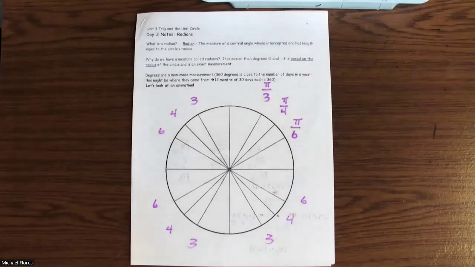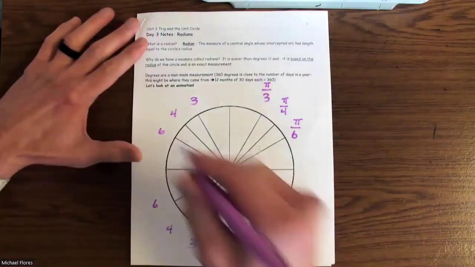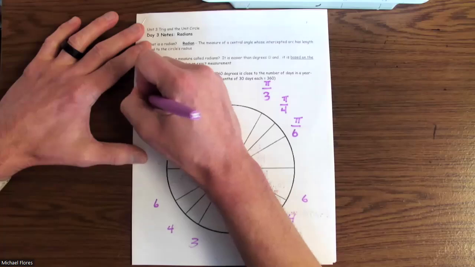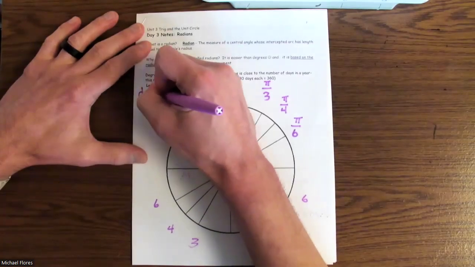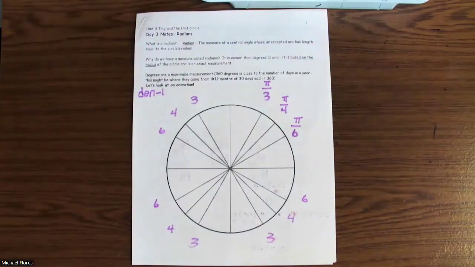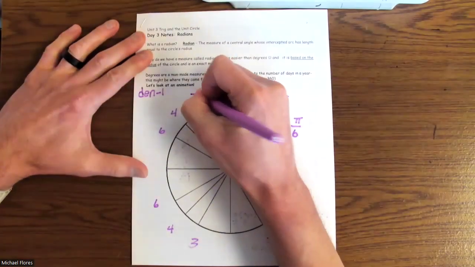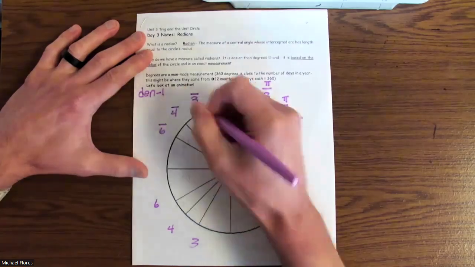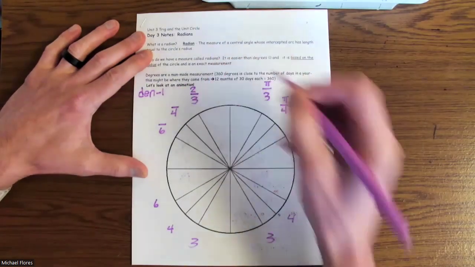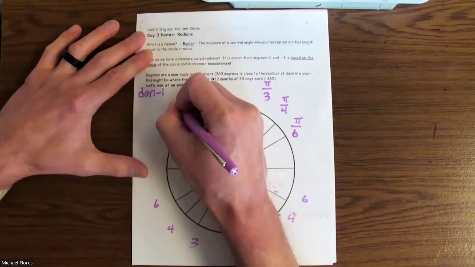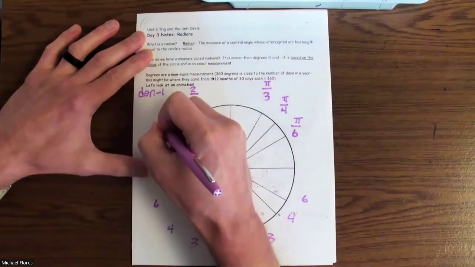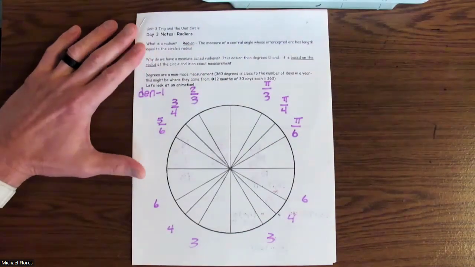Now, here's how you remember the numerators for quadrant 2. I'm going to write down a little cheat. That stands for denominator minus 1. So this numerator must be 2. This one, 3, and this one, 5.